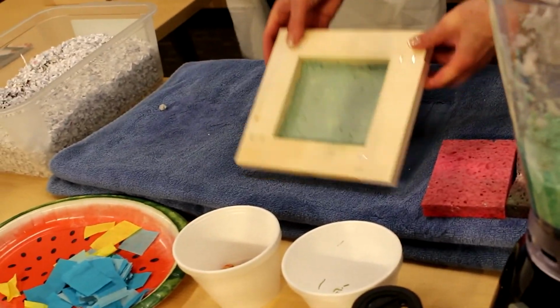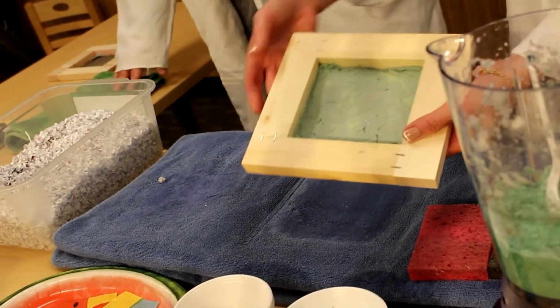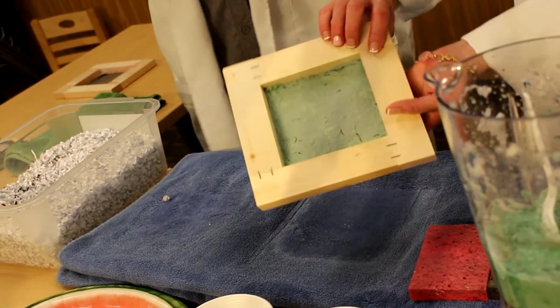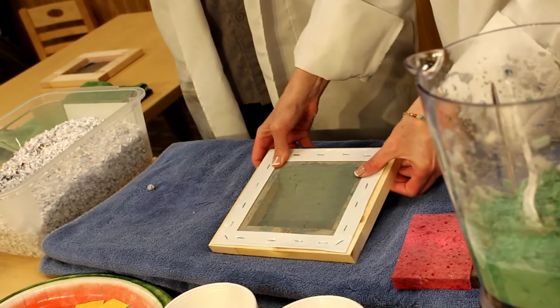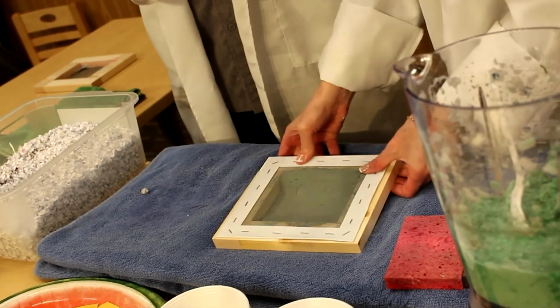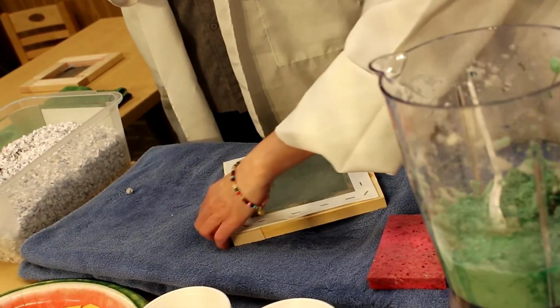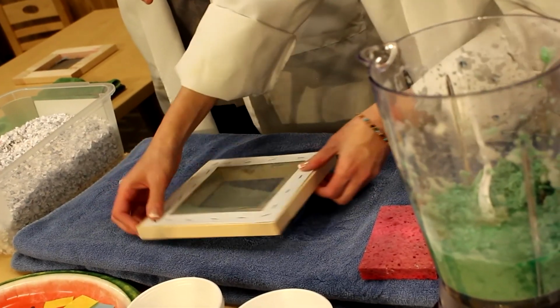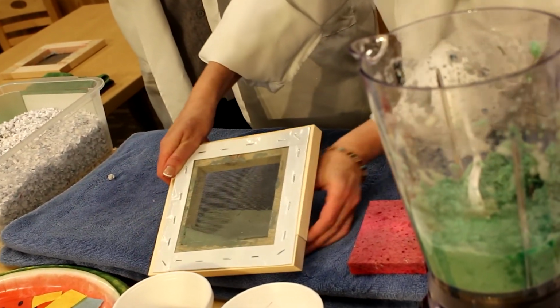Okay, how does that look? And it's looking really good. It has this really sort of moss-like feel to it. And let's pop it out. Oh, look how easy that popped out. Yeah, I think that means we really got all of the water out.